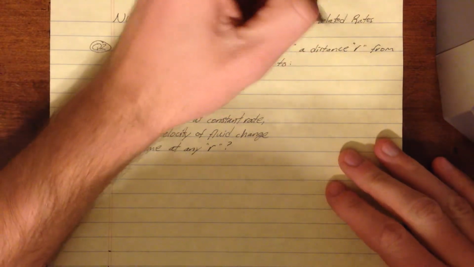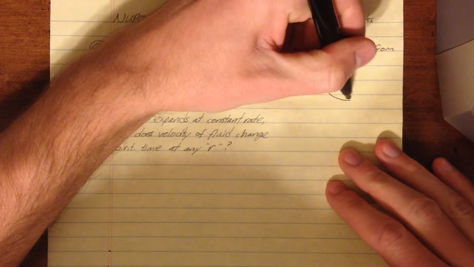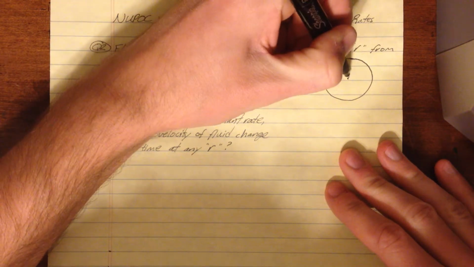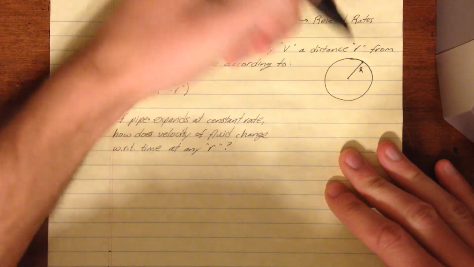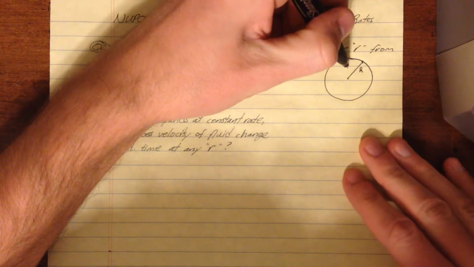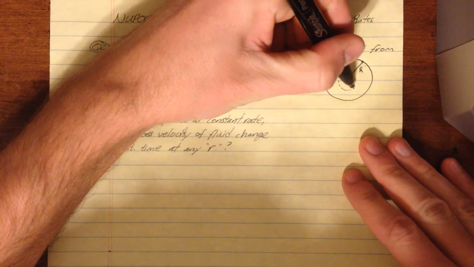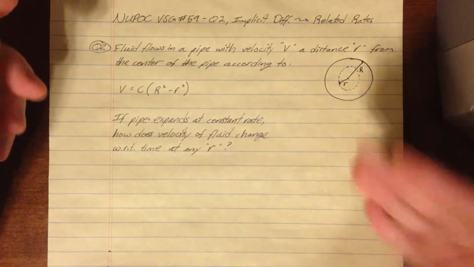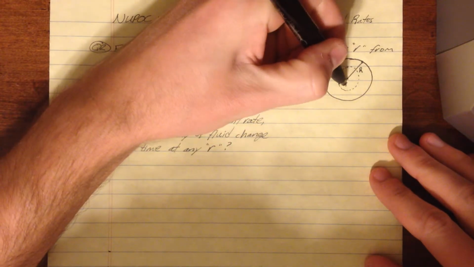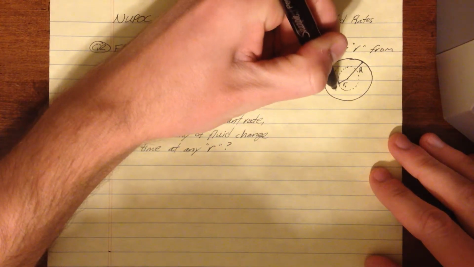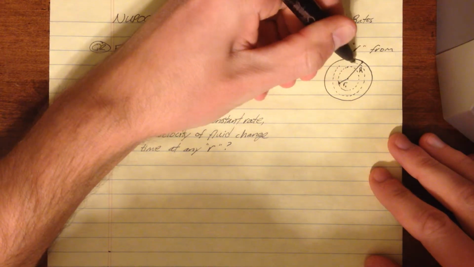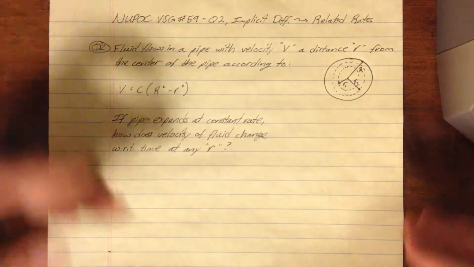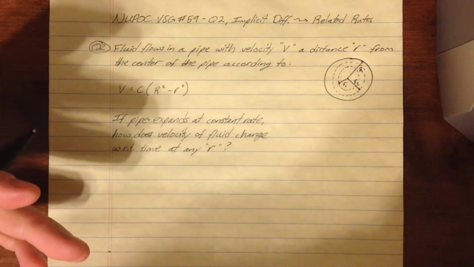So if we were to draw the cross-section of the pipe, it would look something like this. Here's the center of the pipe, and there's capital R, the outer radius of the pipe, and maybe we're talking about fluid flowing some distance, little r. That fluid will have a certain velocity, and let's call this little r1, and then at another distance from the center, we'll call this little r2, the fluid would have a different velocity flowing through the pipe.